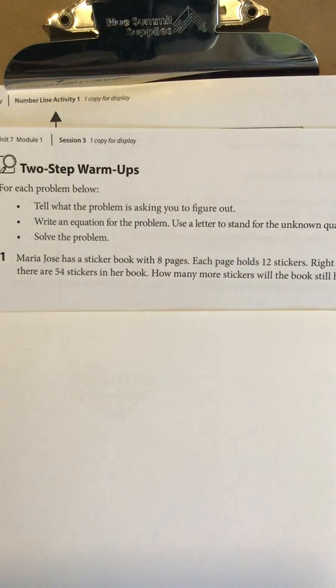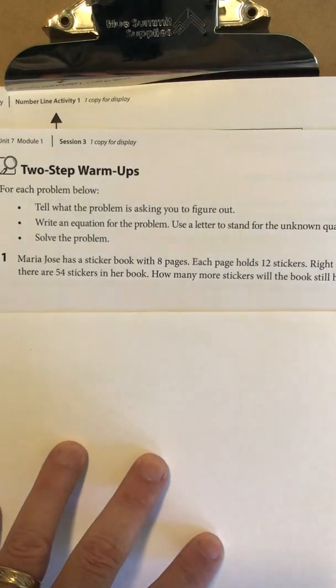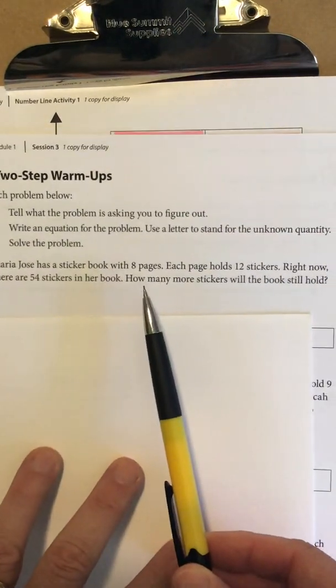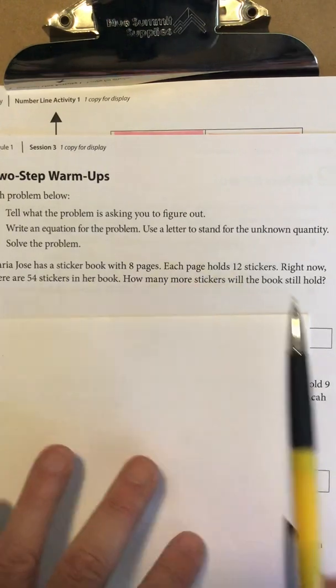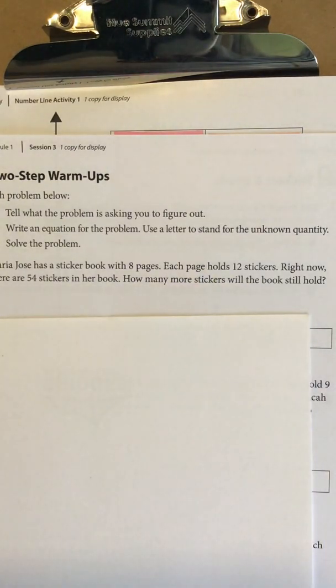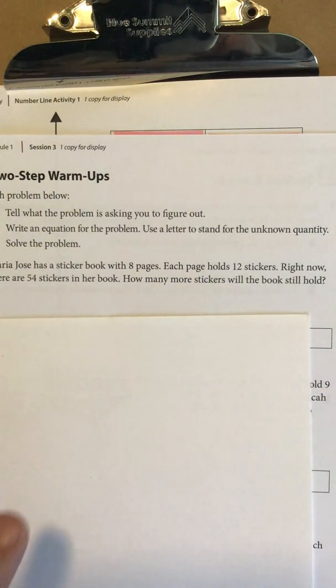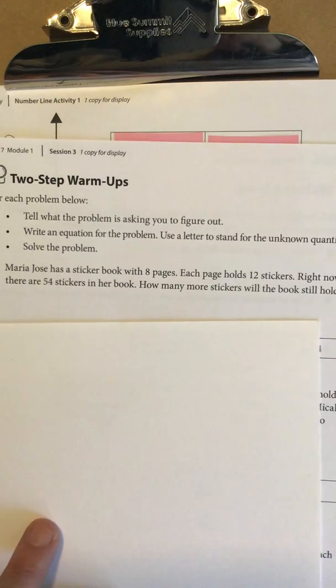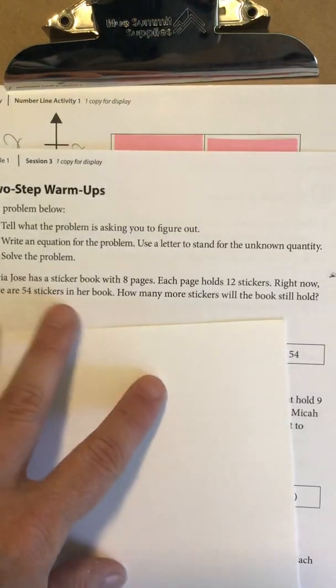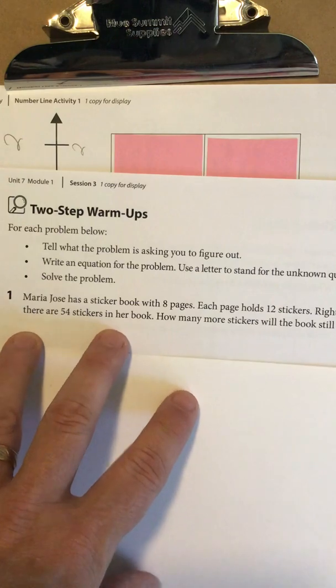So what's it asking us to solve, right? We can look here, and it tells us how many more stickers will the book hold. So we have a sticker book. We're trying to figure out, she's got 8 pages, and each page holds 12 stickers. Right now, there are 54 stickers in her book.